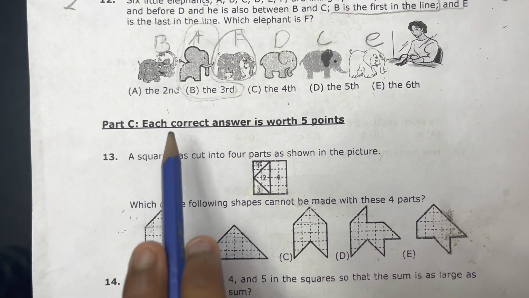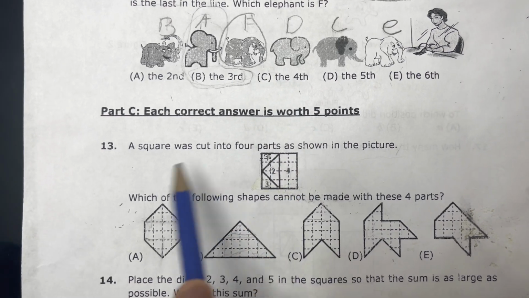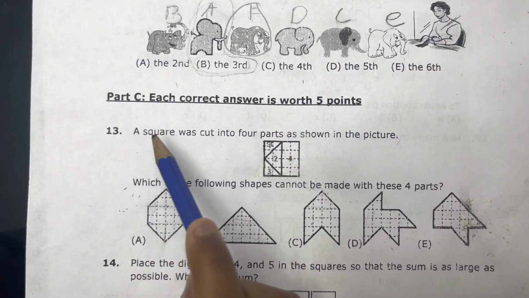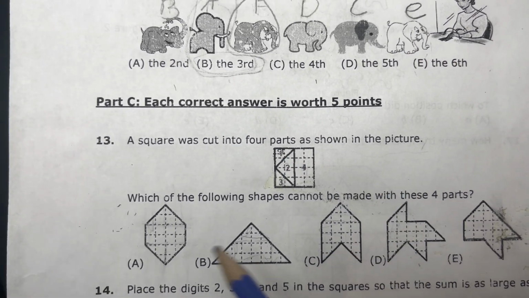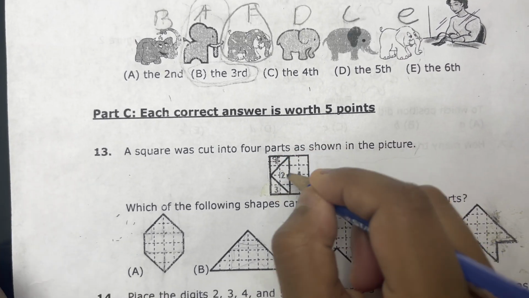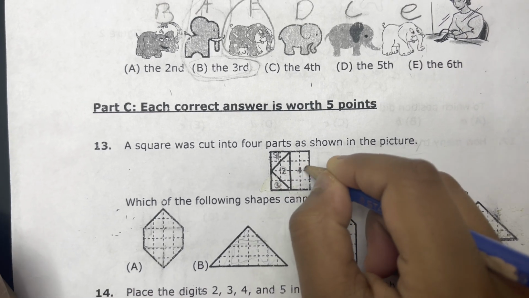Welcome to part C. Each correct answer is worth 5 points. Number 13. A square was cut into 4 parts as shown in the picture. So this is number 1, number 2, number 3, and number 4.